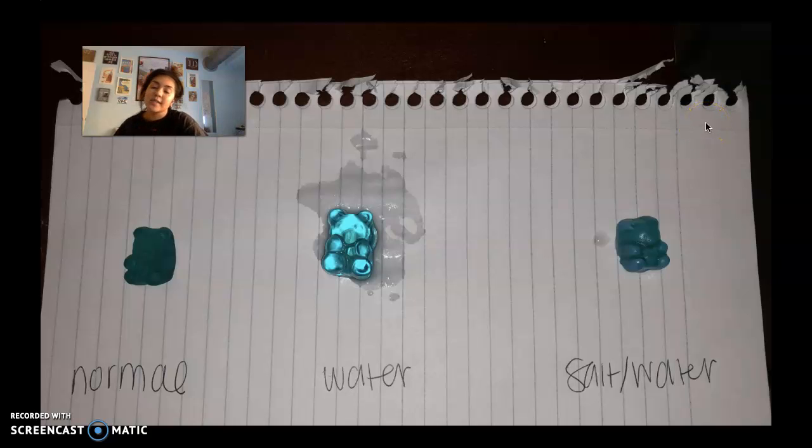So those were our observations, and this experiment demonstrated osmosis, which we know as the movement from a high concentration to a low concentration. And for that experiment, the gummy bears were the thing that had the semi-permeable membrane, and the two types of osmosis that we were able to observe were hypotonic osmosis, which was the gummy bear that was submerged in just regular tap water, whereas the gummy bear that was submerged in salt water demonstrated a hypertonic osmosis.